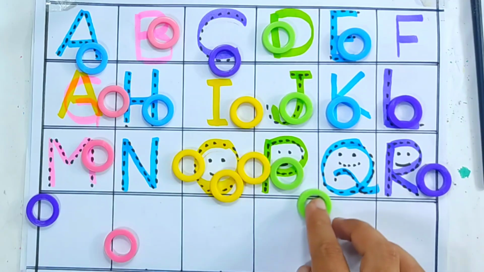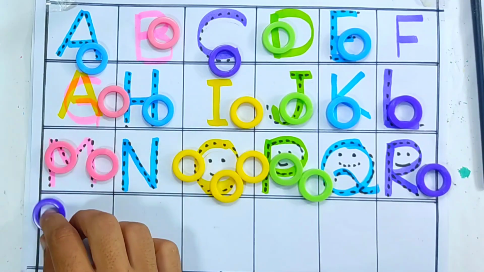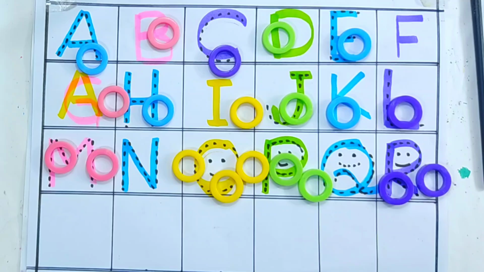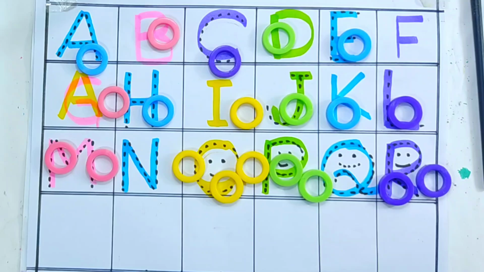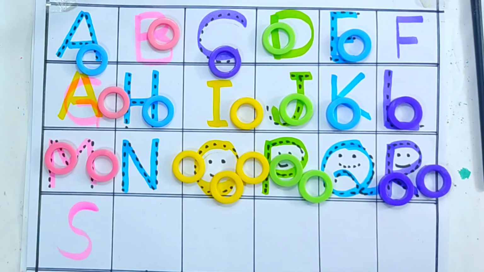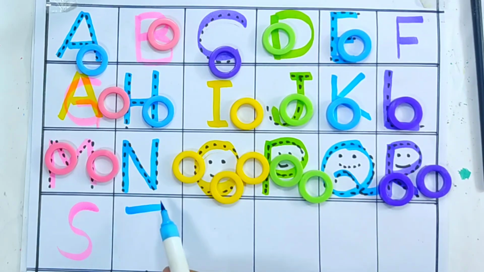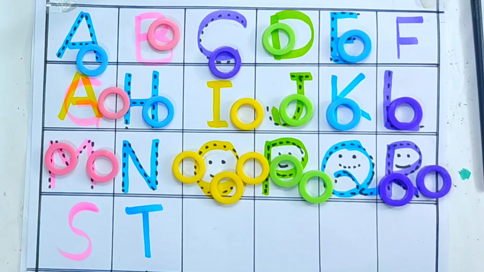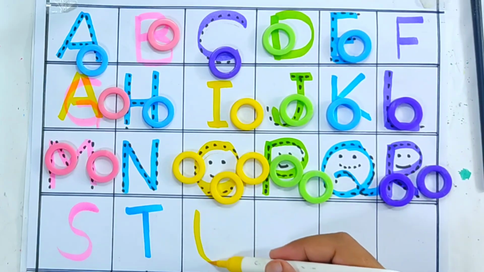Green color, sun. Pink color, sun. Violet color, S, sun. T is for telephone. Telephone. T, S, telephone. U is for uncle. Uncle. T, uncle. U, uncle.